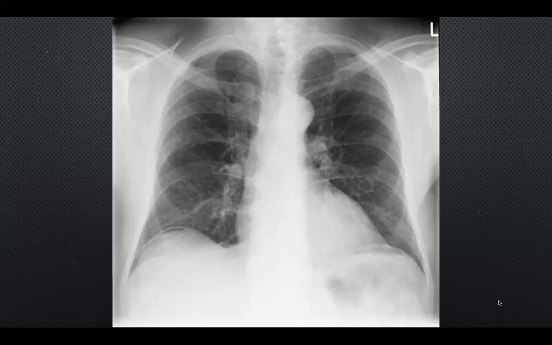Can I jump to the diagnosis, teacher? Yeah, go for it. I think it's pleural effusion again. Okay. Definitely on the right side, there's blunting of the costophrenic angle, so I do agree there.